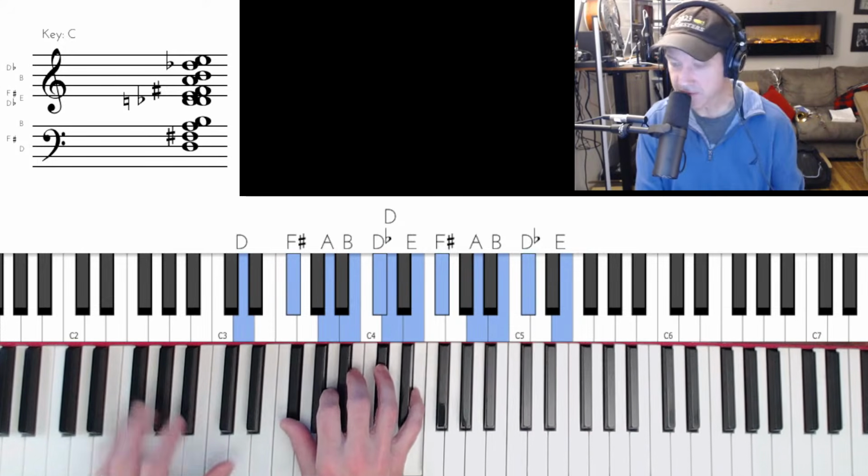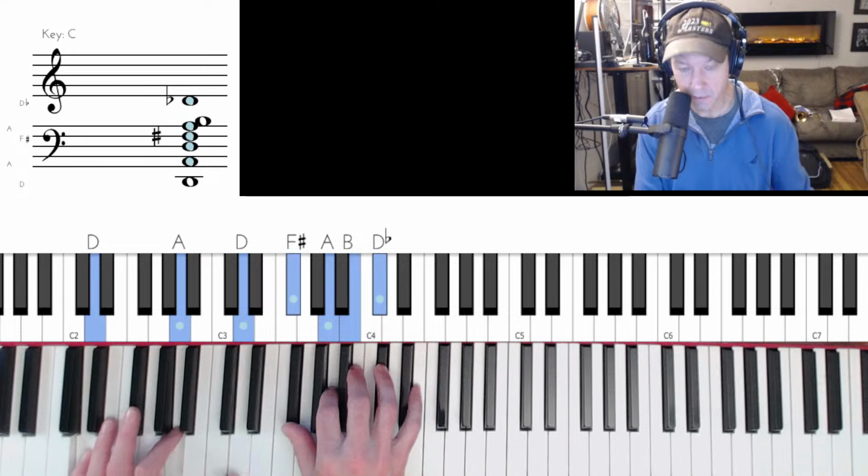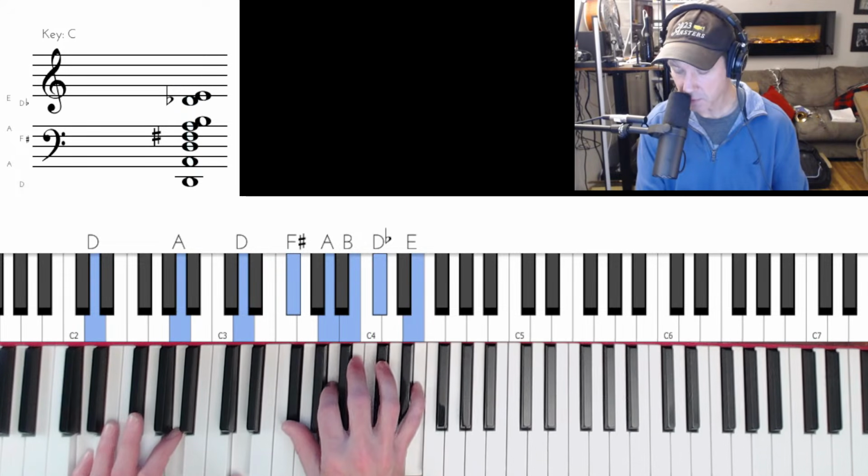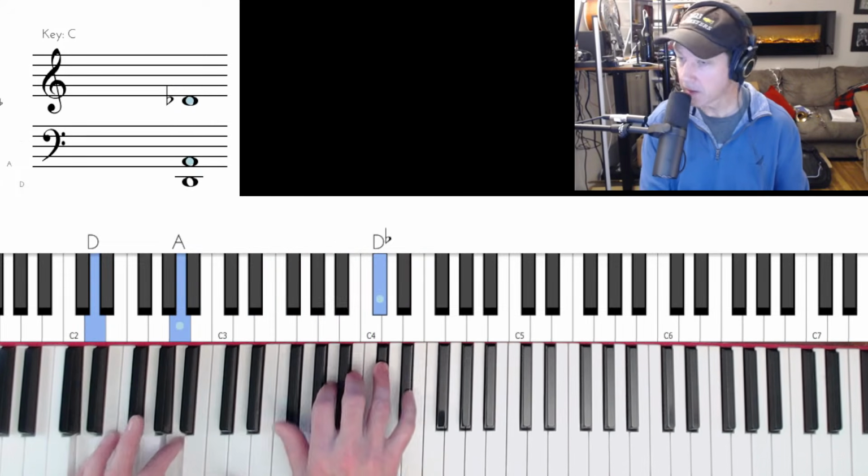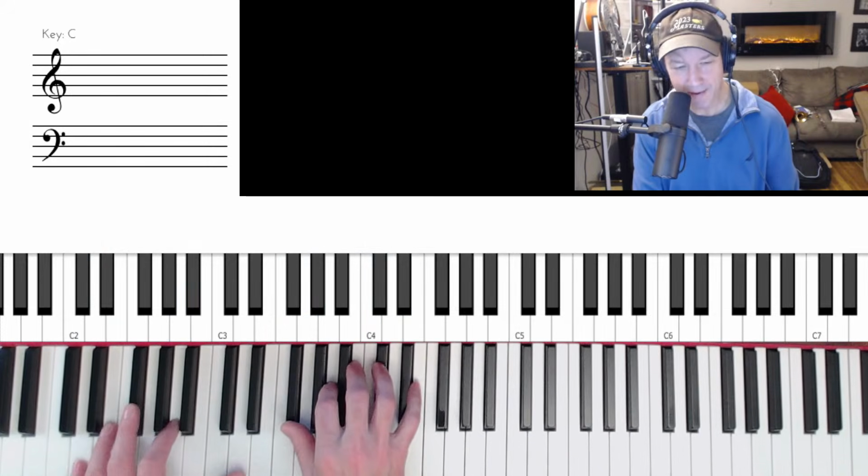So even that gives me automatically for D major, that gives me a D major with my major 7 right there. Isn't that a beautiful sound right there?